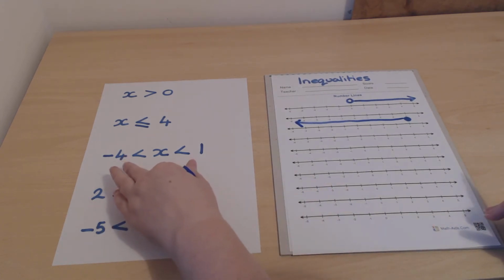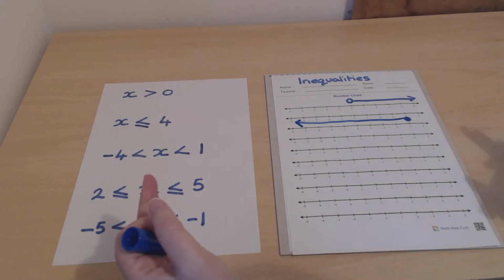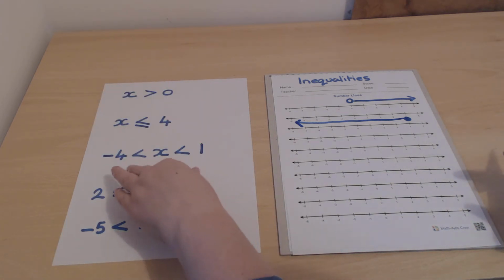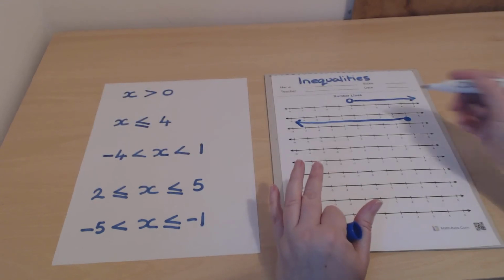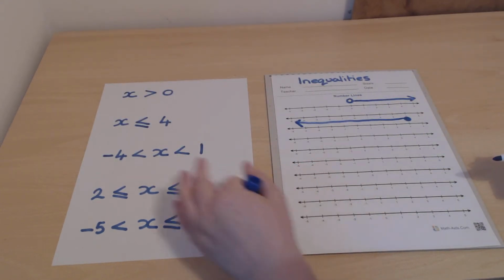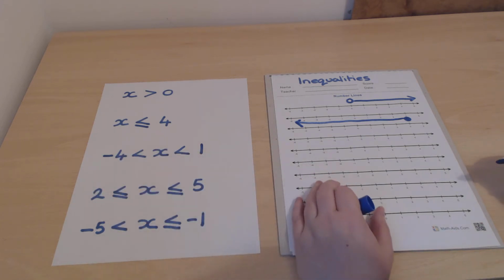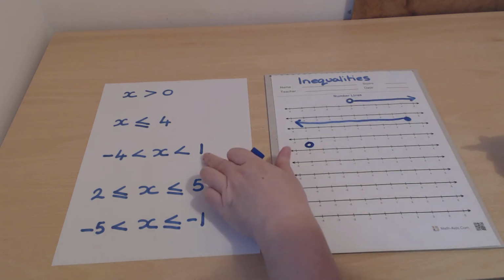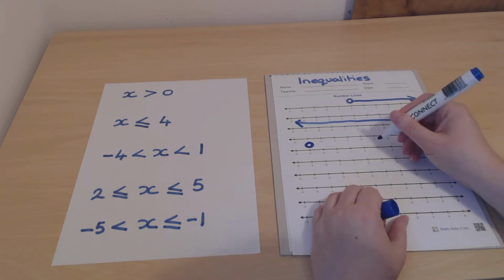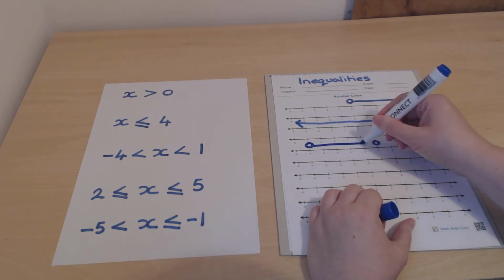Now we have these different types of inequalities where actually they're limited at both ends. If we look at this, neither of them have lines under them, so they're both going to be empty dots like this one. We're going to put the first empty dot over where it says -4, which is over here, and the other one over where it says 1, which is here, and then we simply do a line that joins those two together.